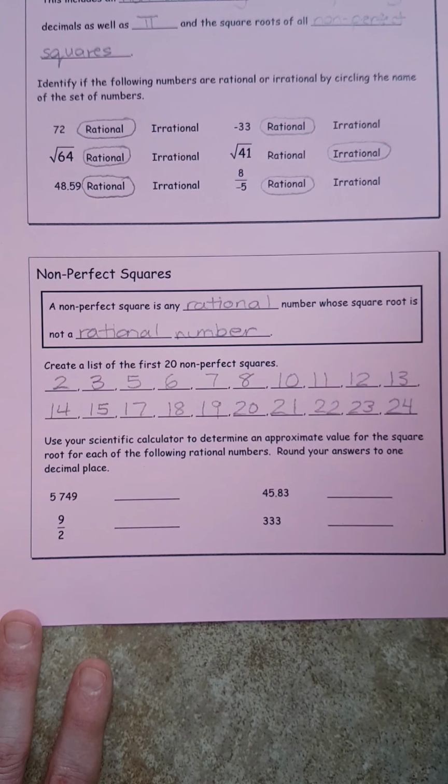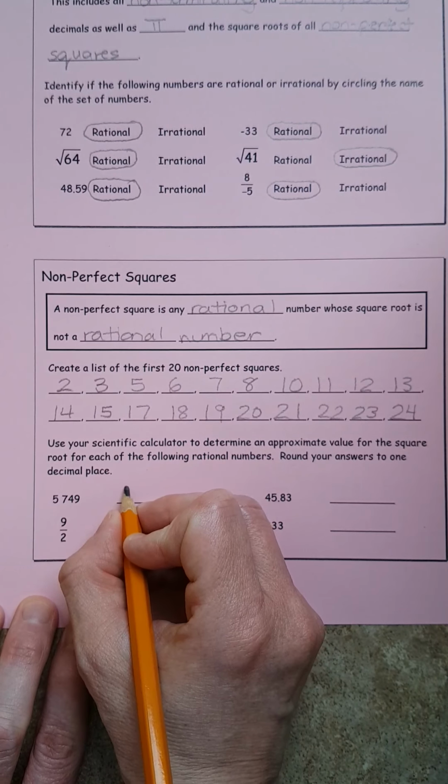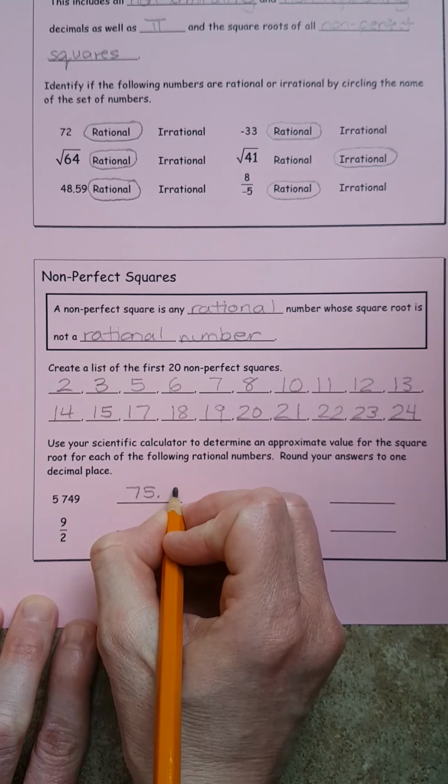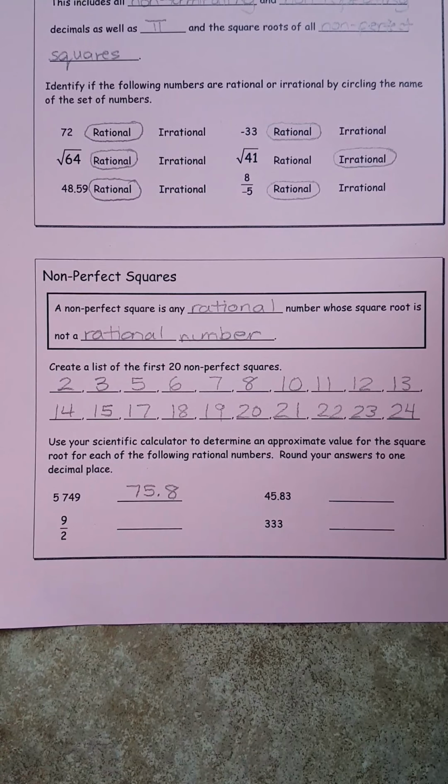So my calculator says 75.822. So because of that first 2, I'm going to go 75.8. So when we take 75.8 and we square it, I get 5,745.64. So you can see obviously it's not exact because we're changing its square root from an irrational number to a rational number, but it's close.